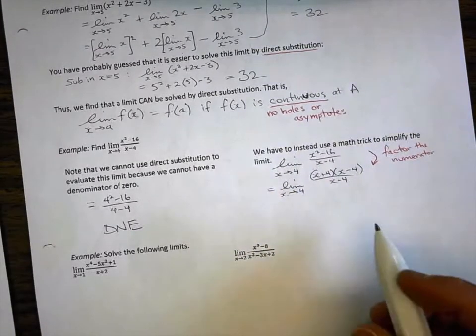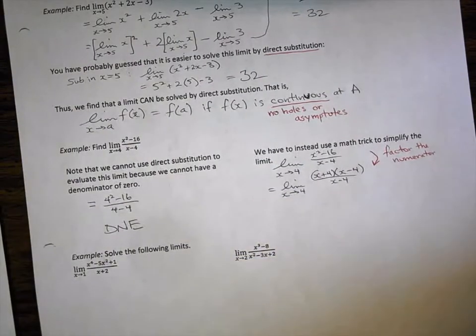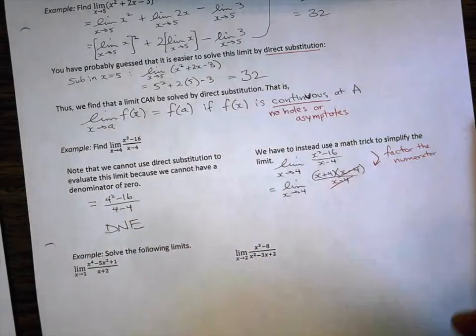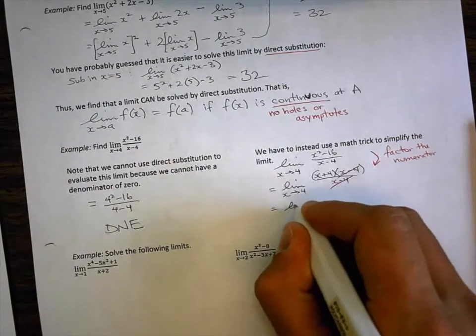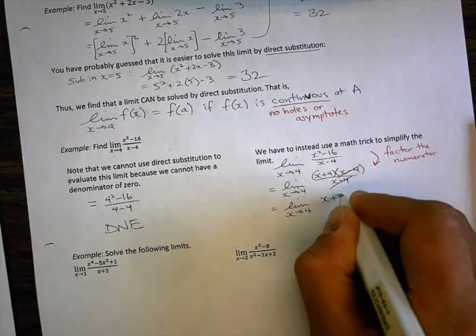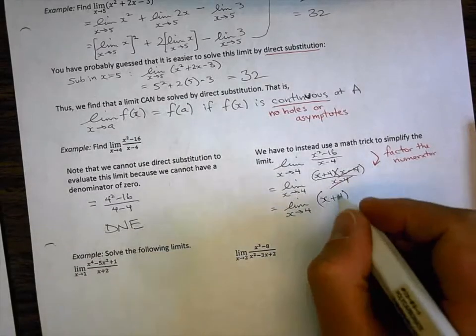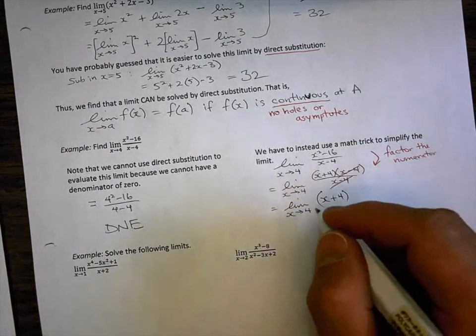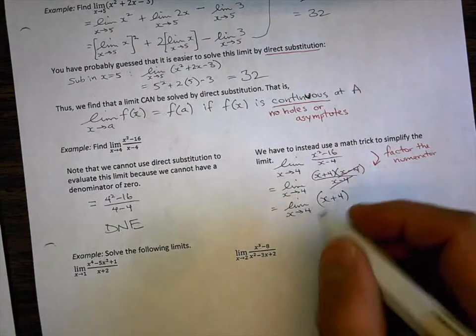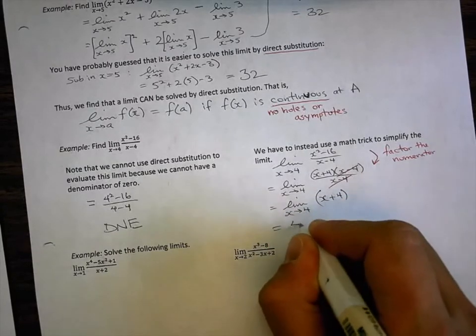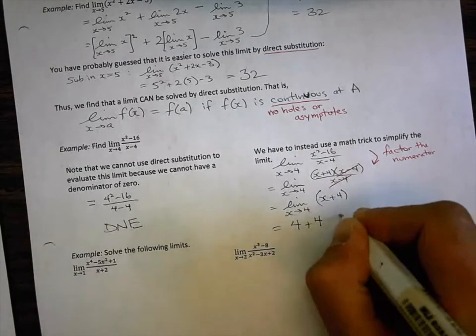Okay, now look what happens when I factor the numerator. I can cancel these out, divide these out. So now my limit has simplified, it's still a limit, to the limit of (x plus 4). And you should put the brackets, otherwise you're just saying limit of x plus the value 4. Okay, now I can do direct substitution. When I do that, I replace the x with 4. So my answer is 8.